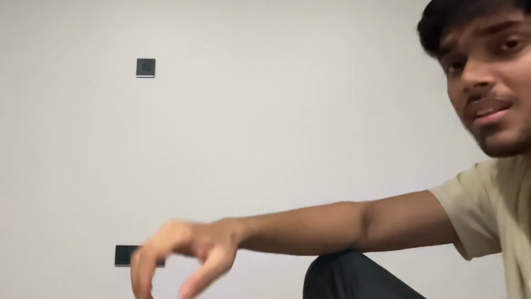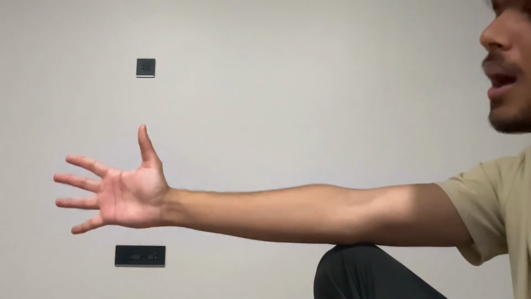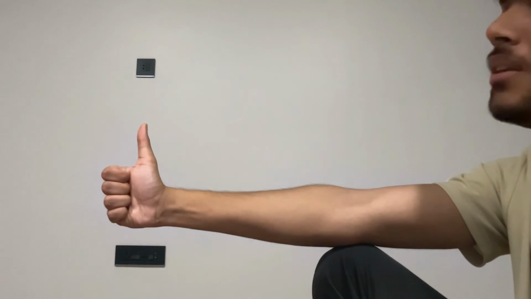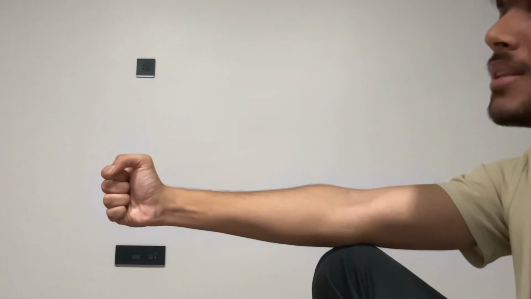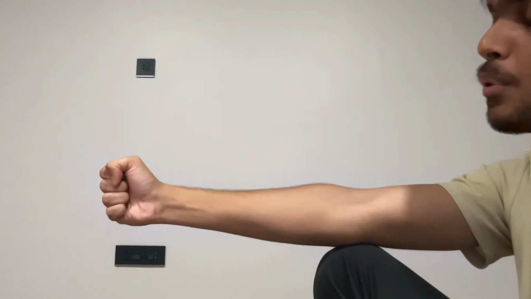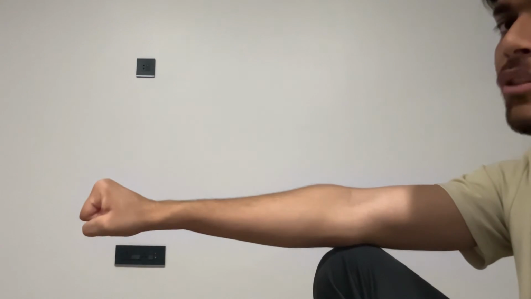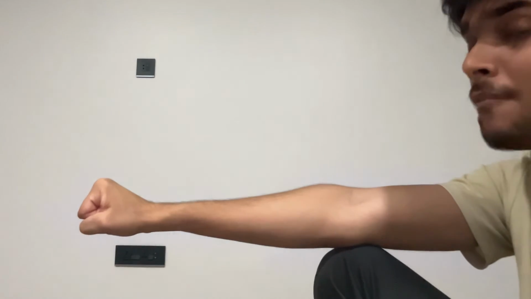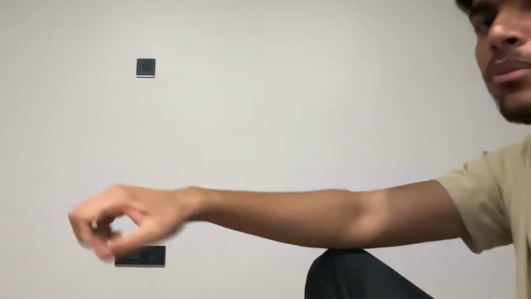All right, so what are the 3 deep muscles? Number 1, flexor digitorum profundus. Number 2, flexor pollicis longus. Number 3, pronator quadratus. And there you go. These are the 3 punching muscles of the deep layer of the flexor compartment of the forearm. And those are all the muscles of the flexor compartment of the forearm that you need to know. See you.